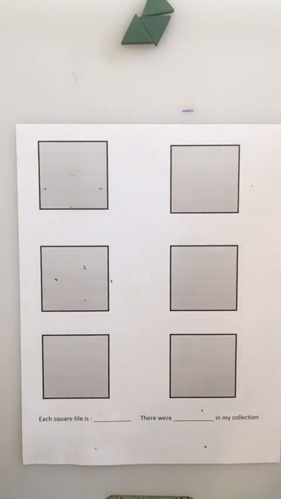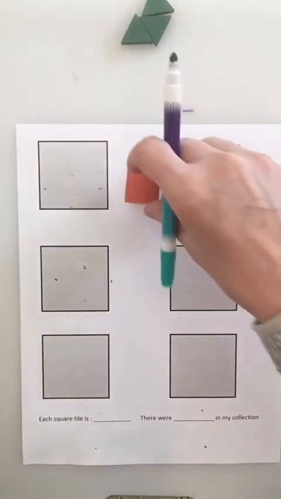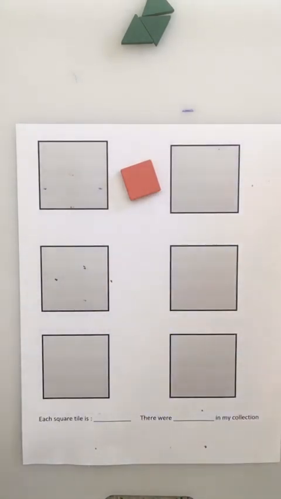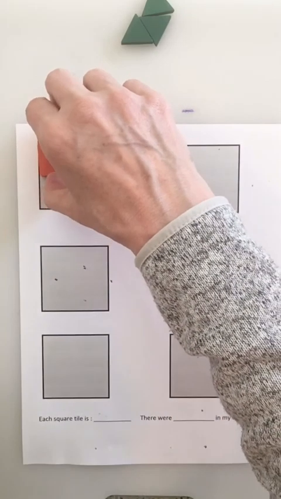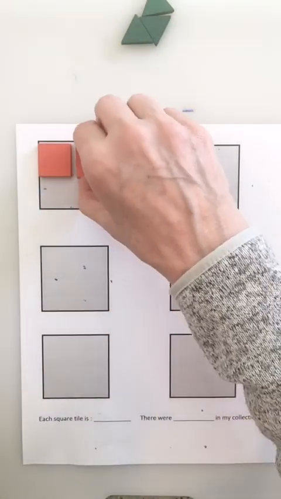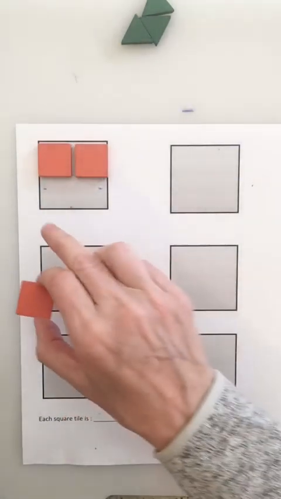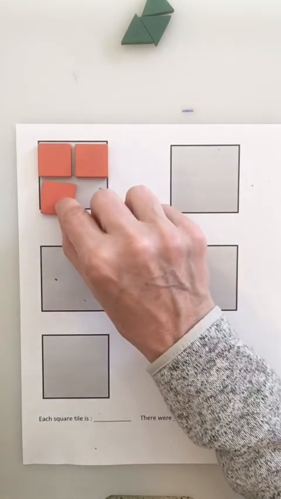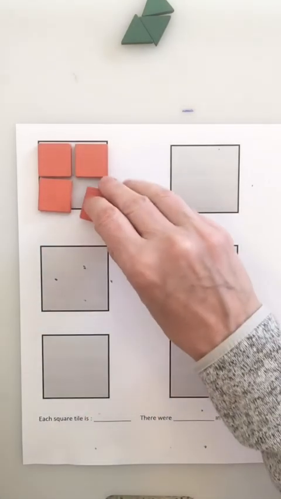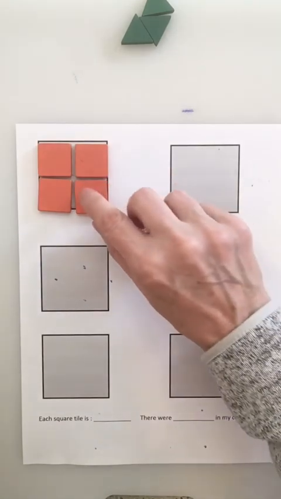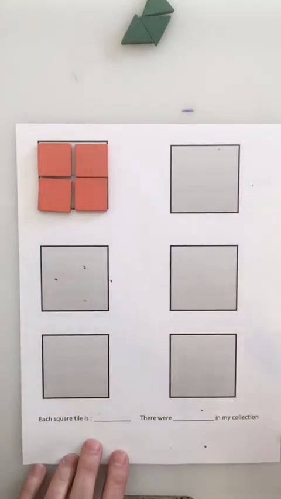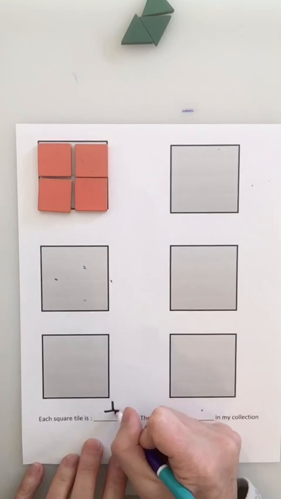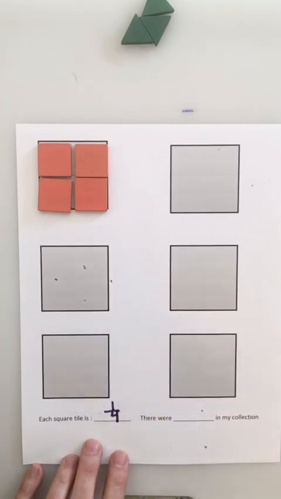The last one is going to be squares. So here's my orange square, and I want you to think about how many squares you think it might take to cover one square. Do you have a good guess? It's pretty straightforward. So 1/4, 2/4, right? And that's 1/2. Again, that's an equivalent fraction. This is 3/4. So each tile is worth 1/4.